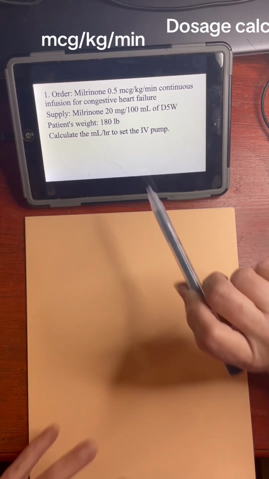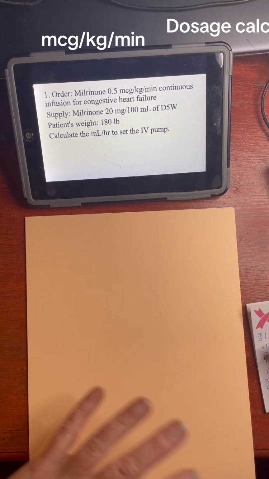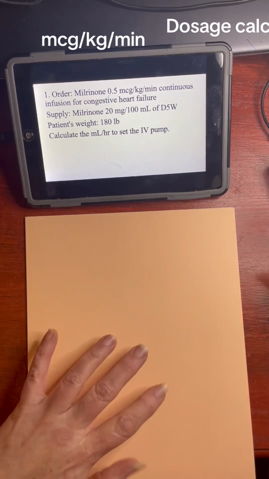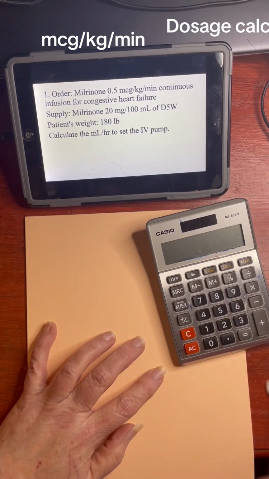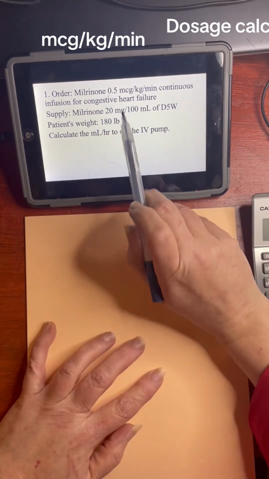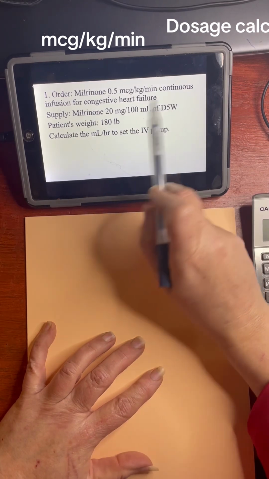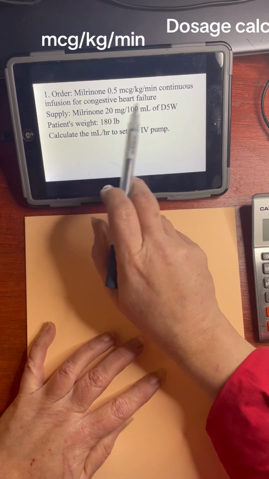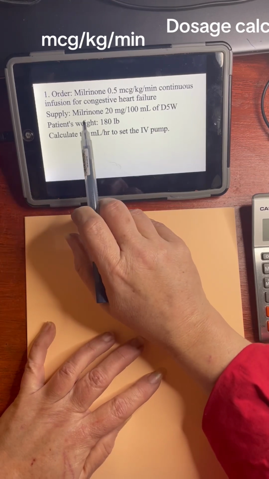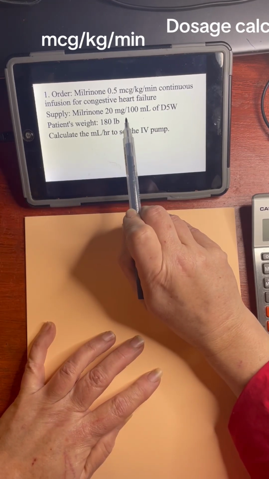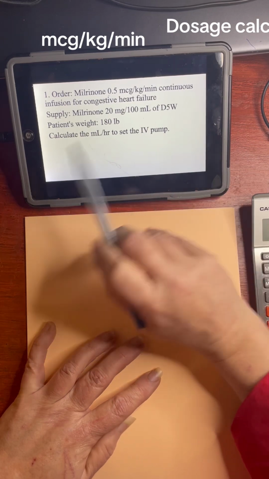All right, so the order is for that medicine right there. We're not here to say words, we're here to do math. 0.5 micrograms per kilogram per minute. Continuous infusion for congestive heart failure. We have the supply of that word right there, 20 milligrams per 100 milliliters of D5W.